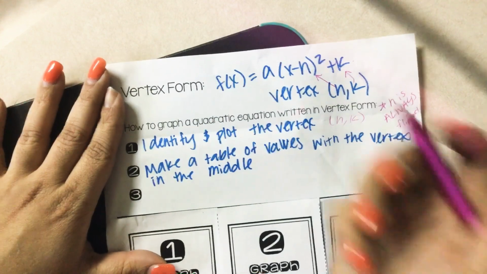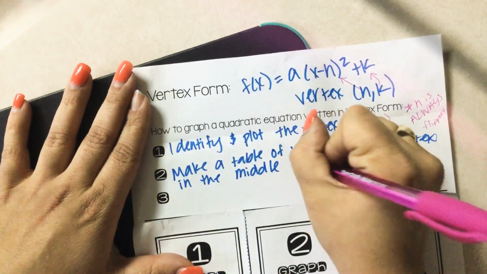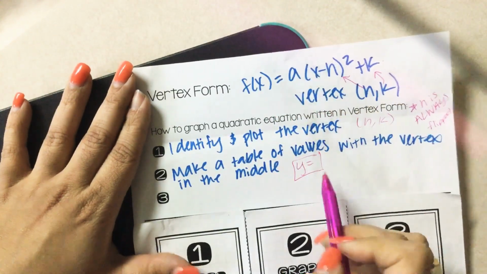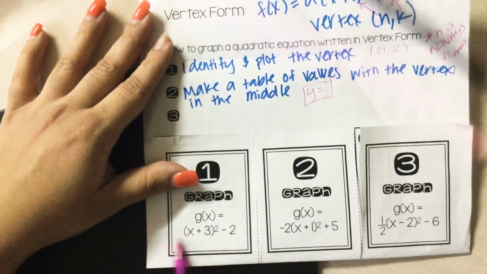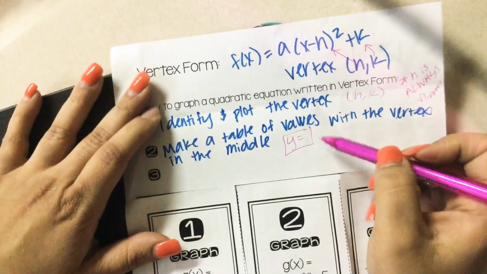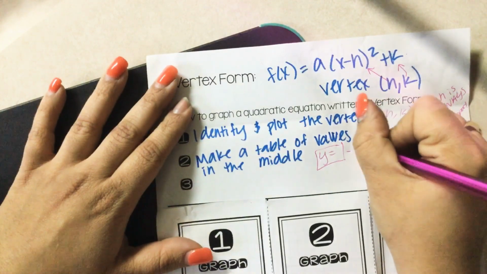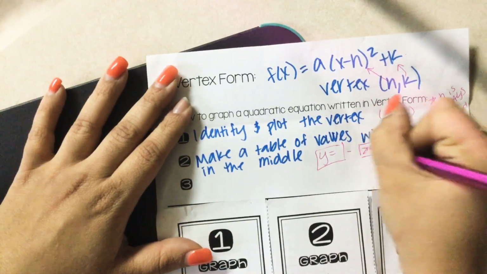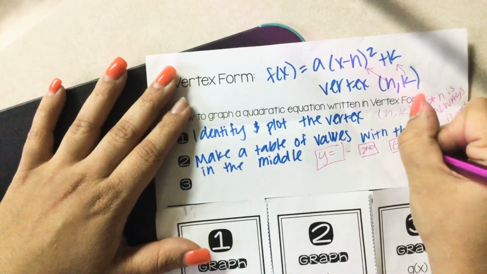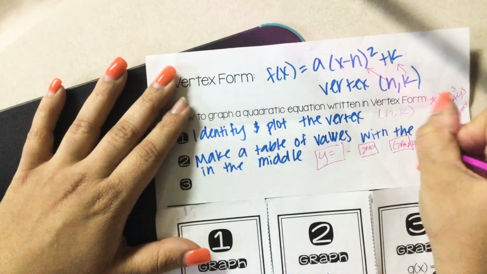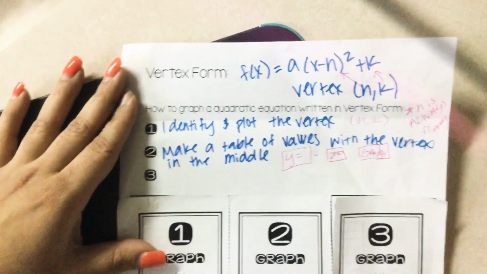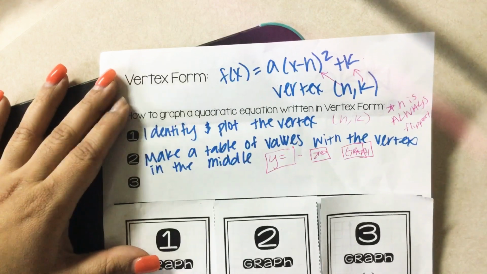If you don't remember the calculator steps for that, it's going to be y equals. You're going to plug in whatever equation you have, something like this right here, into y equals. Then you're going to click second and graph, which will actually end up giving you the table of all of these values.